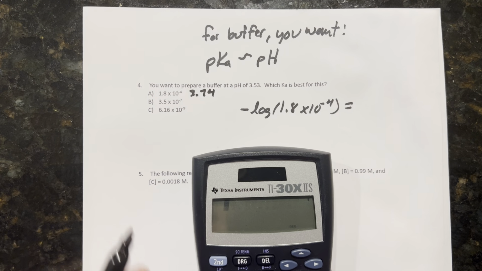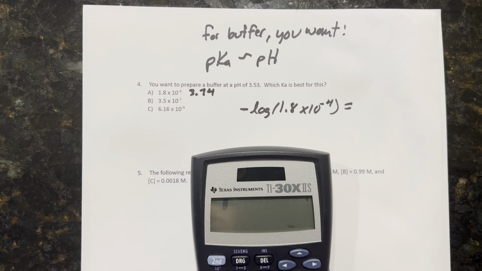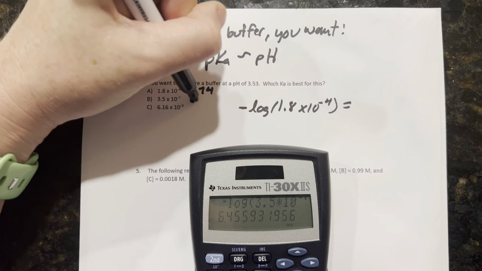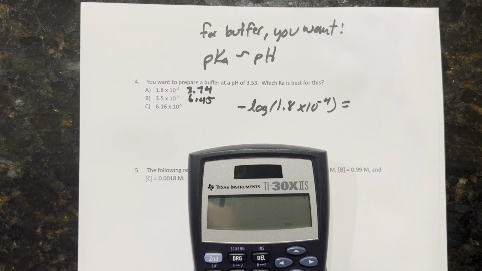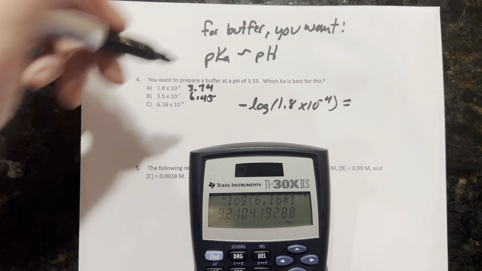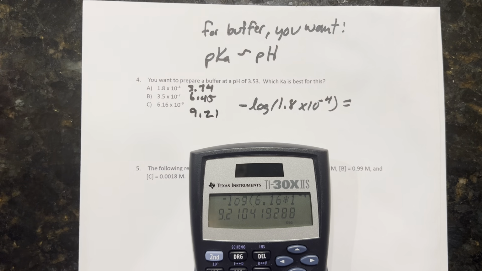We do the same for all these. Negative log of 3.5 times 10 to the negative 7, and you get 6.45. You do the same for the next one. Negative log of 6.16 times 10 to the negative 10, and you get 9.2. So you didn't even have to actually calculate these.